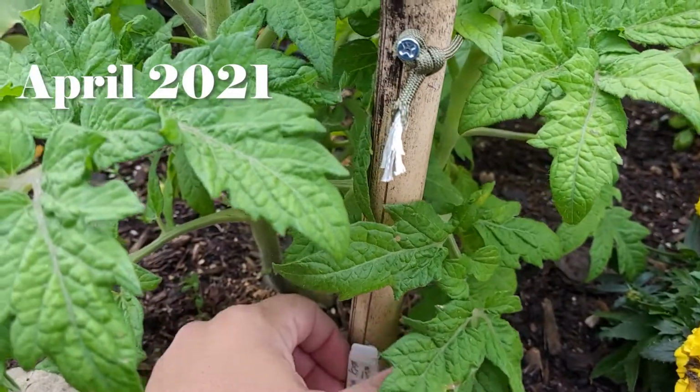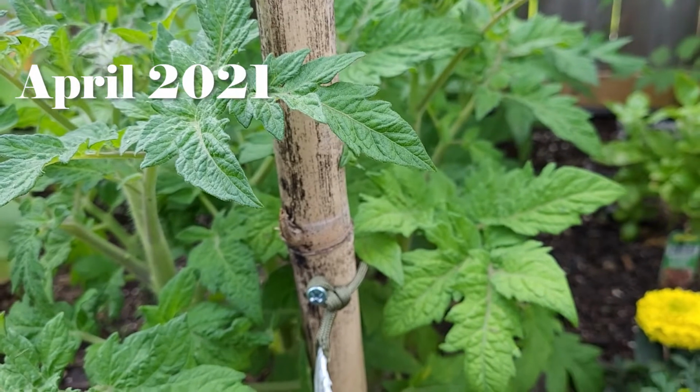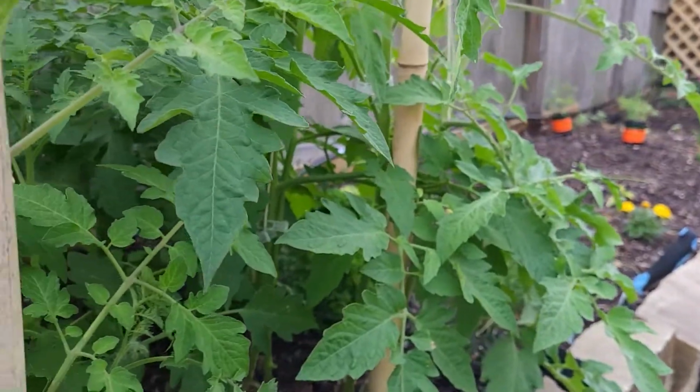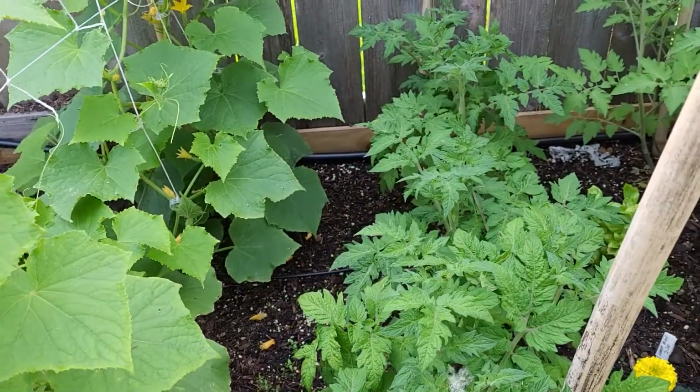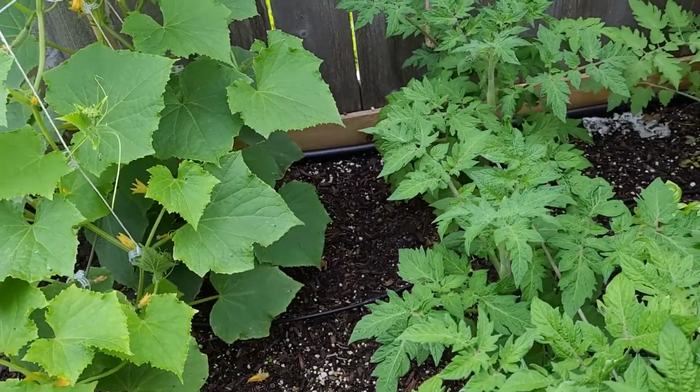But let's check this out right here. Now this one here is a determinate tomato, so it's not going to get big. And again, I shouldn't have planted them here. I should have planted them over there, but it's okay. They're growing. This is just gardening, right? It's all about learning and making mistakes and not doing them again.